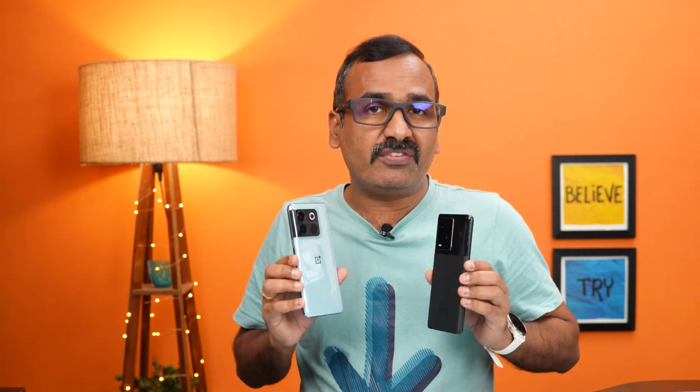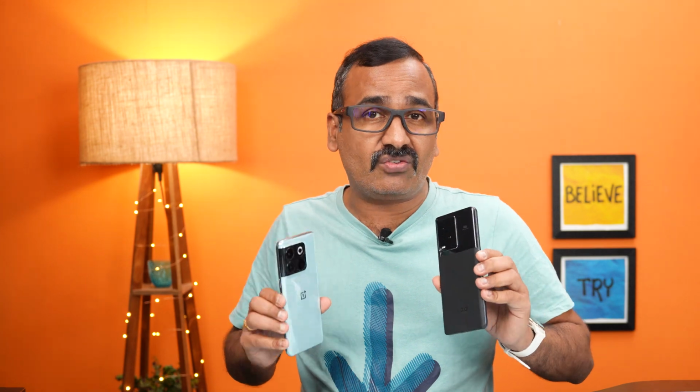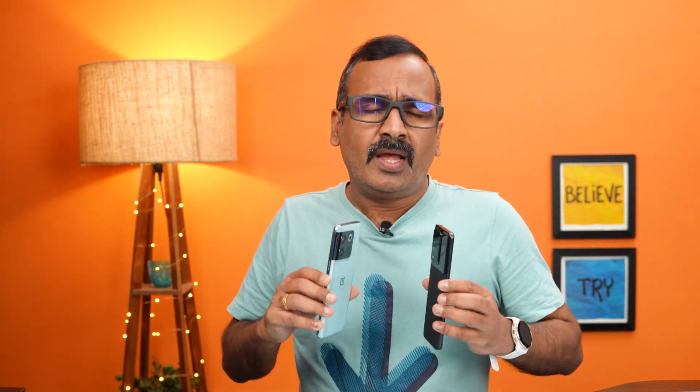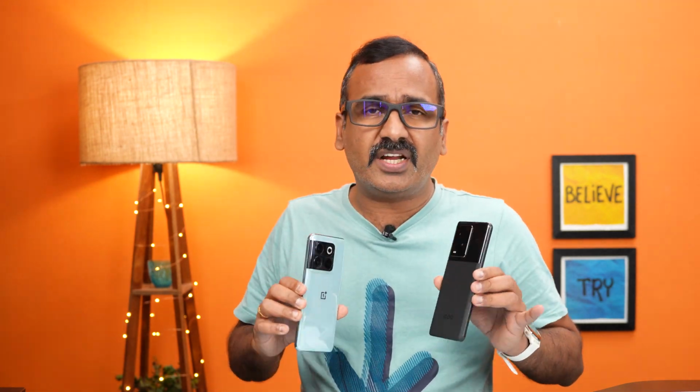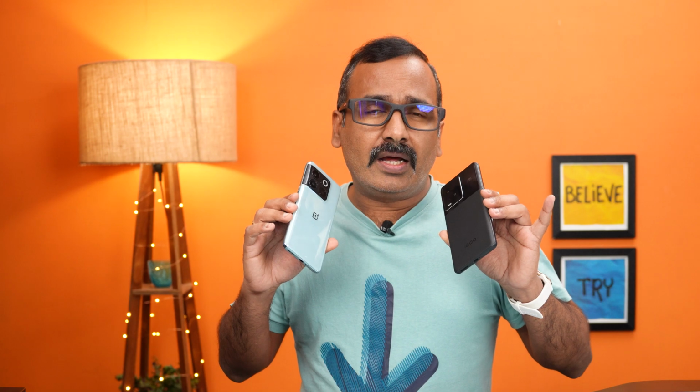Now both of these devices come with Qualcomm's latest Snapdragon 8 Plus Gen 1 chip, which is the most powerful chip out there for Android smartphones. Both have 8 and 12 gigabyte RAM. In fact, the OnePlus 10T goes a bit beyond, offering 16 gigs of RAM, and both have really good AMOLED displays, 120Hz refresh rate, Android 12, and cameras are also quite good on both the devices.